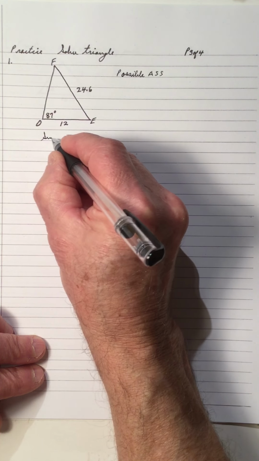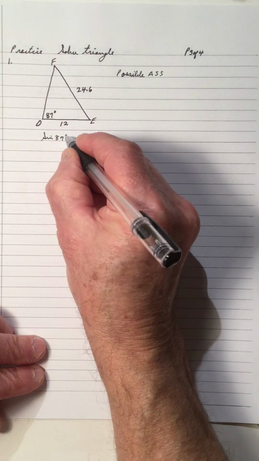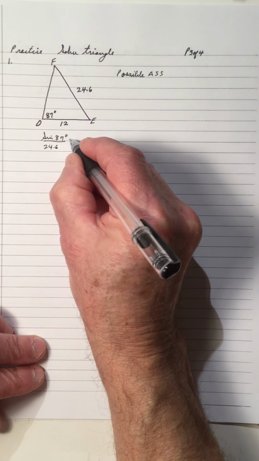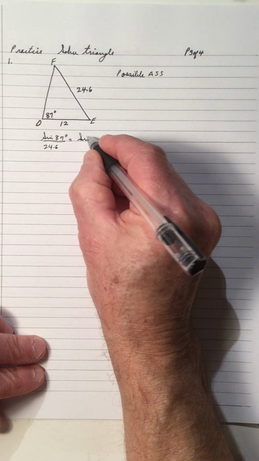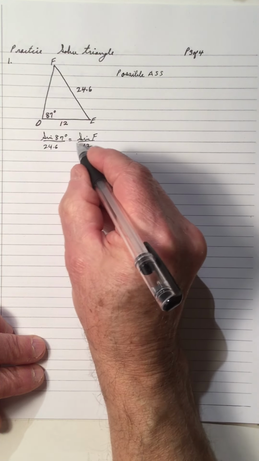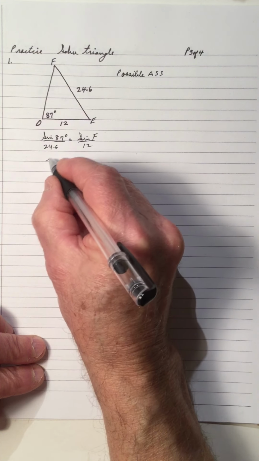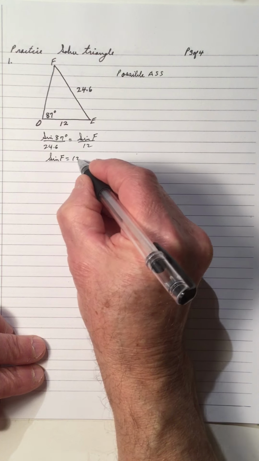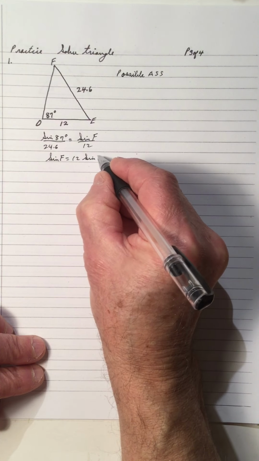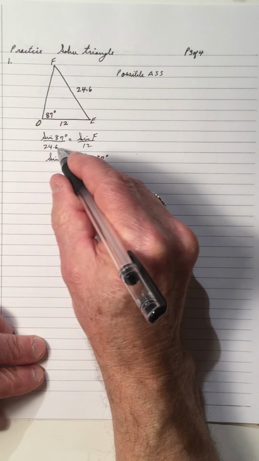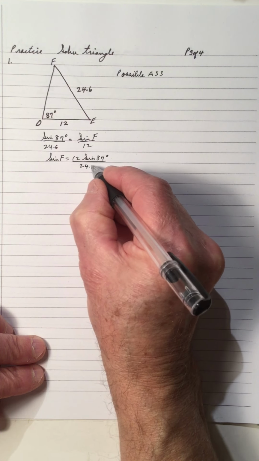So the sine of 87 divided by 24.6 is the sine of F over 12. And this time the unknown is here, so the sine of F is 12 sine 87 divided by 24.6.